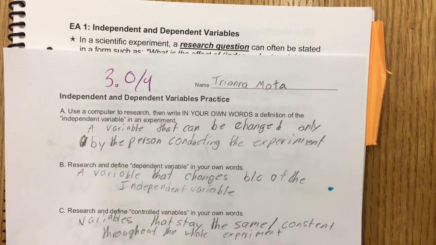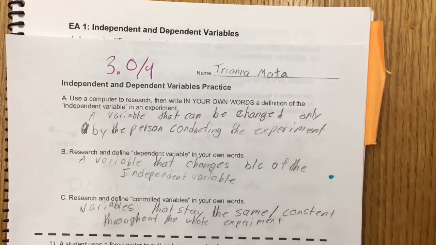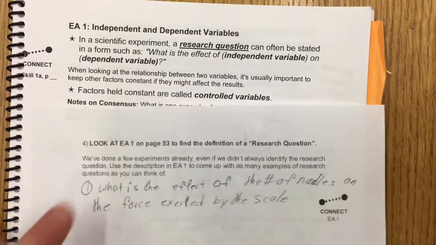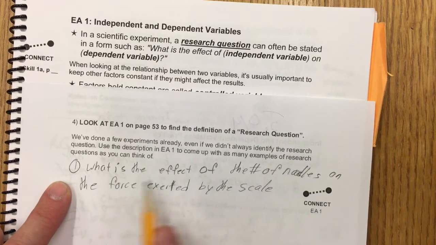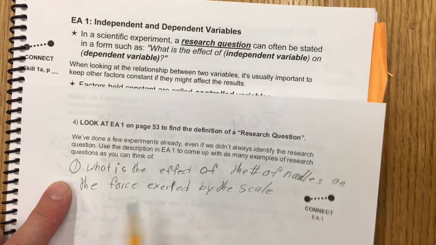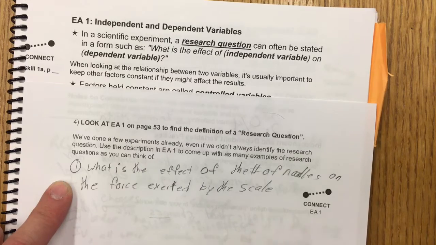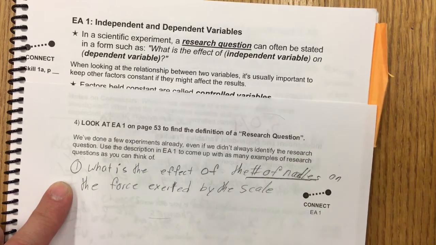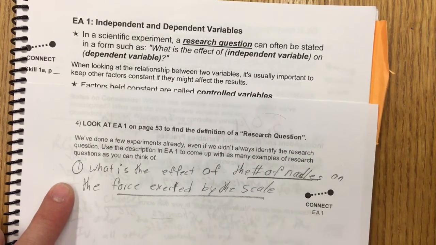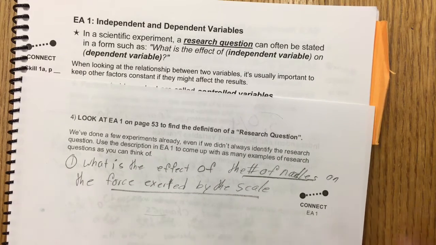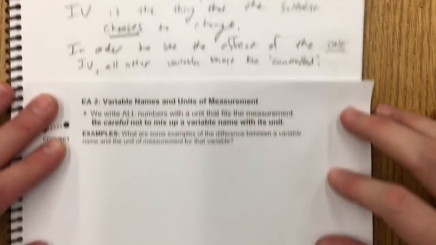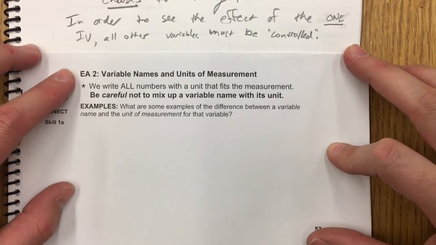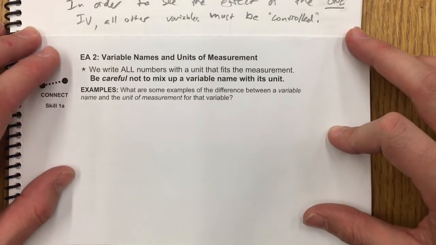Lastly, I want to identify Triana's work. She identified a research question that we definitely have done in class. What is the effect of the number of noodles on the force exerted by the scale? The independent variable is the number of noodles, and the force exerted by the scale is the dependent variable. So really nice work with those three examples. We're going to look down at EA2 and do this real quickly.